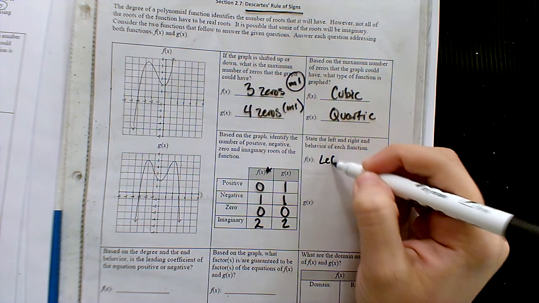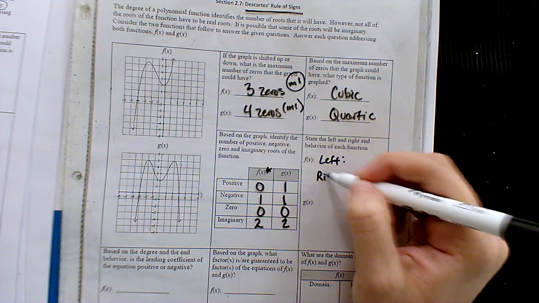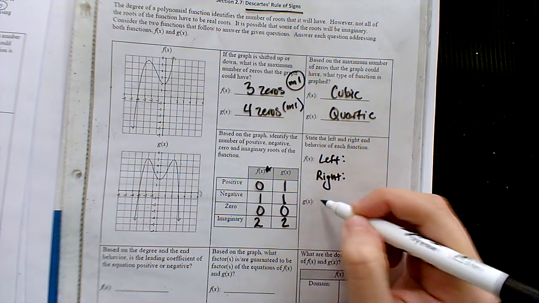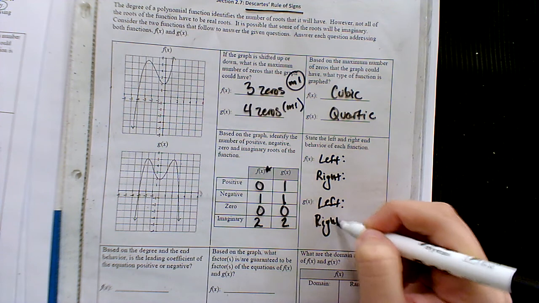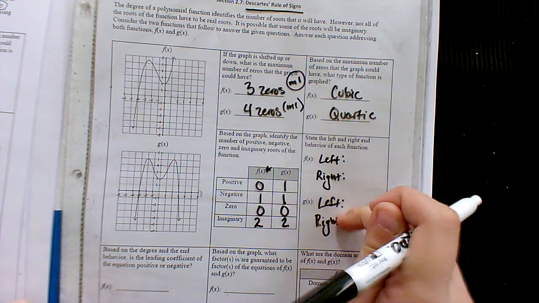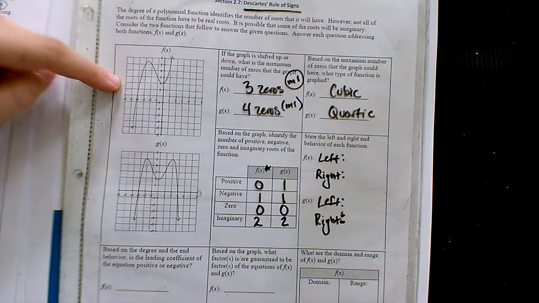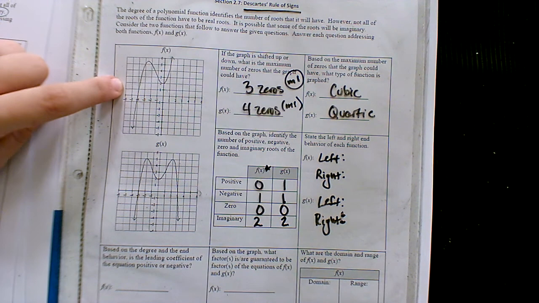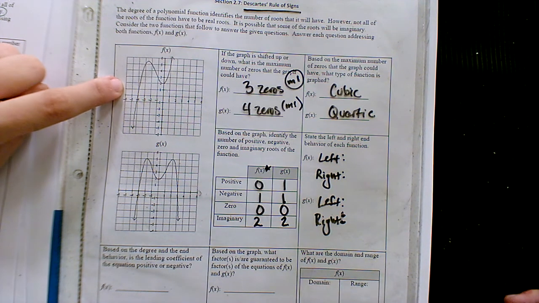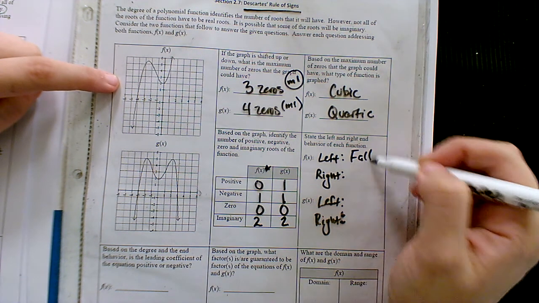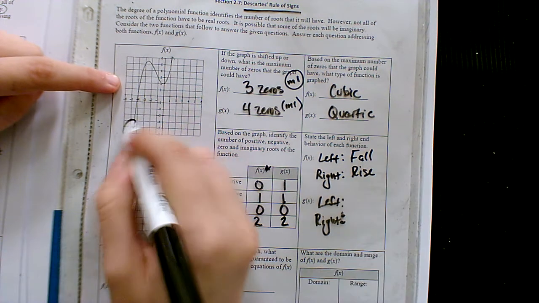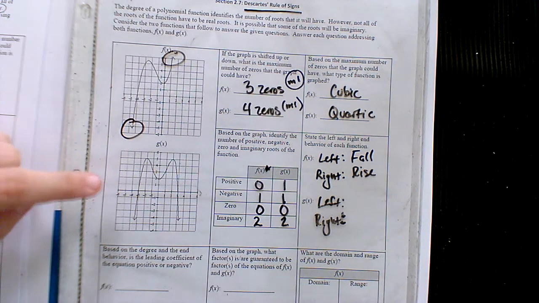Can we state some end behavior? Maybe we'll use rise and fall as our classifications. What about f of x? Can we describe what the ends are doing? Good, Caitlin? There we go. Fall on the left, rise on the right.